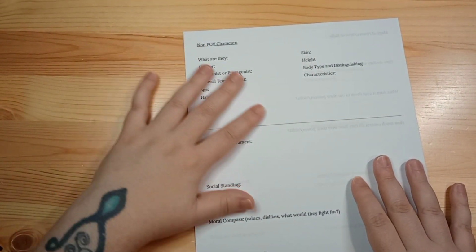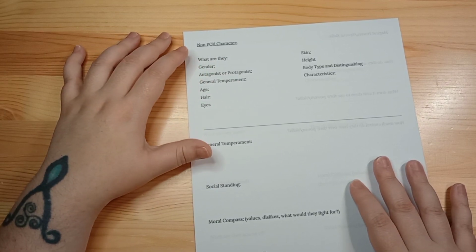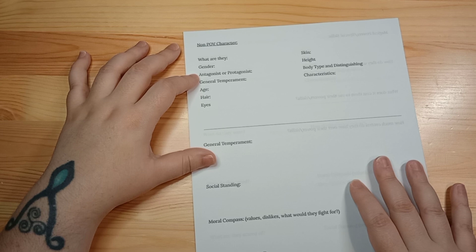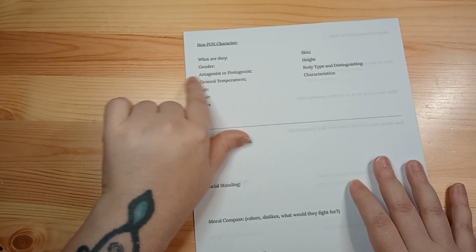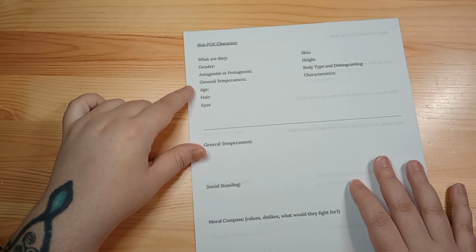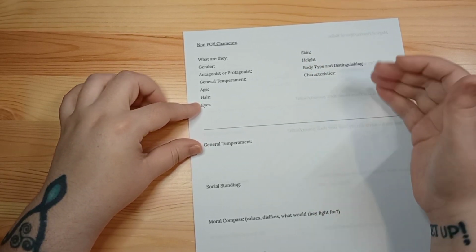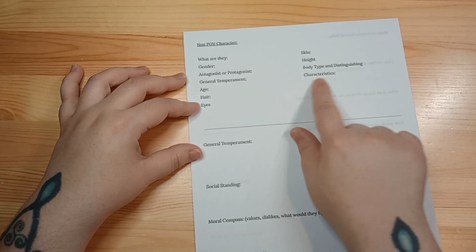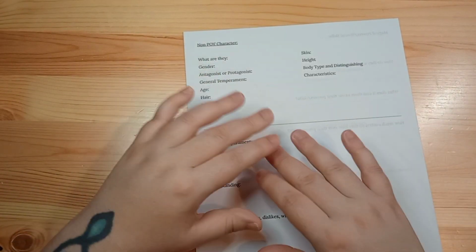So I'll have the information of what they need. What are they? Because I tend to write about creatures, not just humans. Their gender, are they an antagonist or protagonist? General temperament, I forgot to delete that. Age, hair, eyes, skin, height, and body type and distinguishing characteristics. And this is a big gap for a reason. Sometimes you have characters with horns and wings and all sorts of stuff.